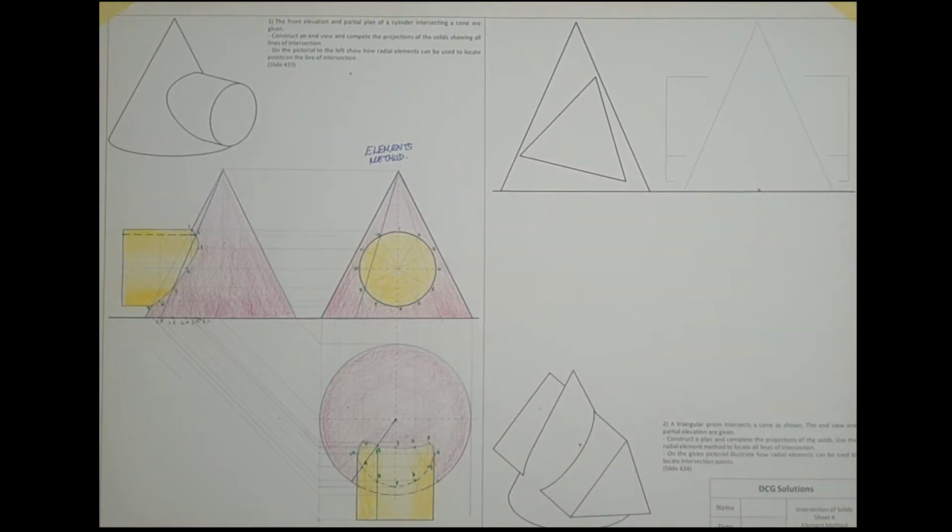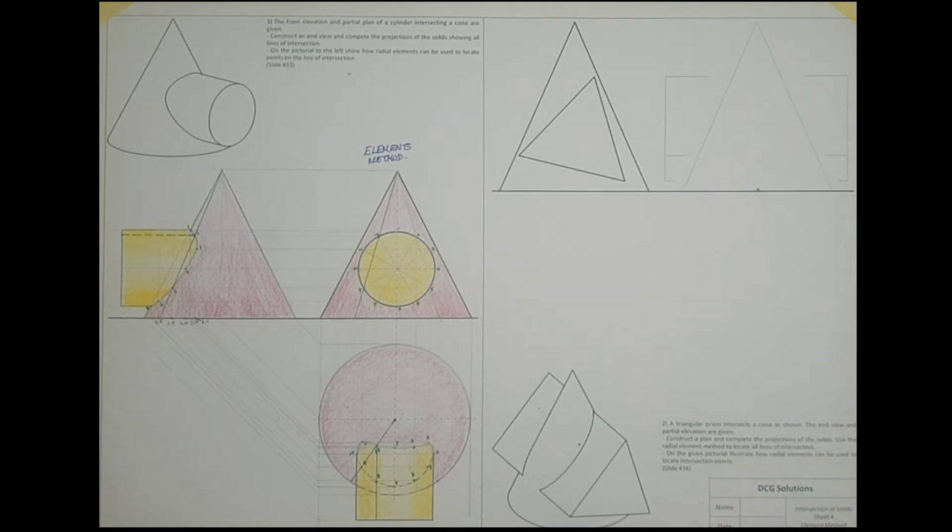So they're saying construct a plan and complete the projections of the solid. Use the radial element method to locate all lines of intersection, I should say. I said 3 because there is one. Well, there's actually 6, mirror image. There's one going down the front, which lines up with this face, there's one along the base, which lines up with this face, and one along the back, in line with this face.